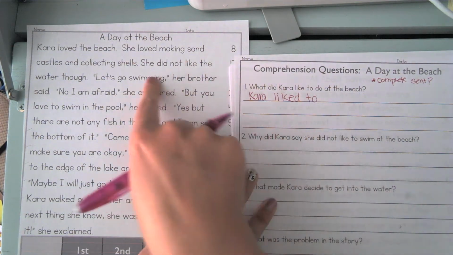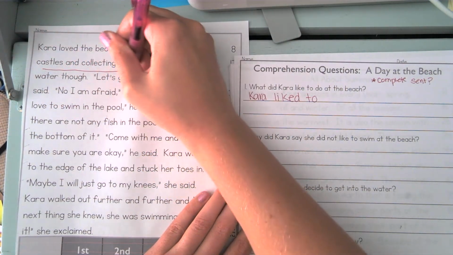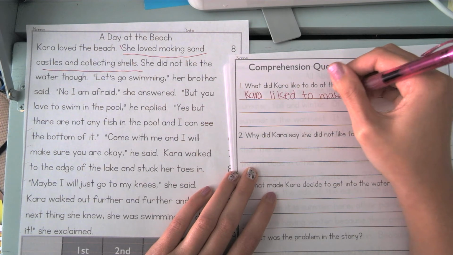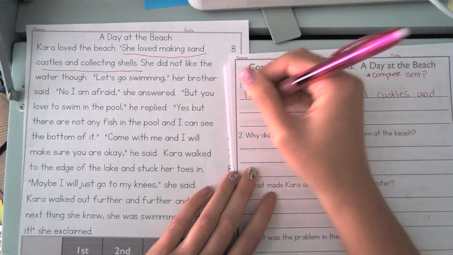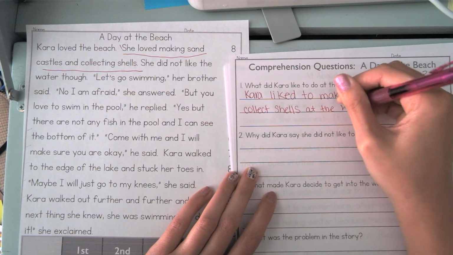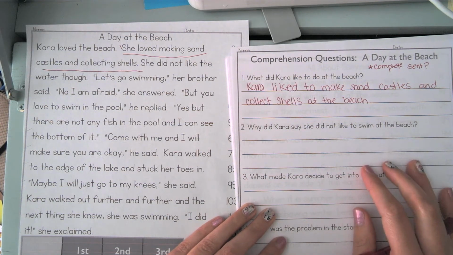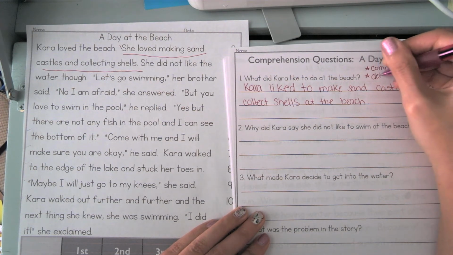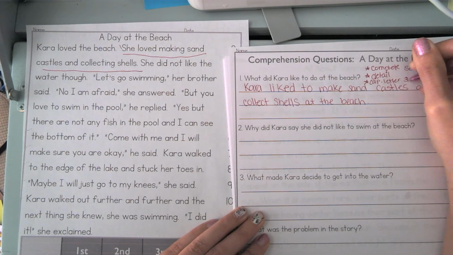Now I have to go back and find my answer. Kara loved the beach. She loved making sandcastles and collecting shells. So I'm going to underline that, and I'm going to put a number 1 next to it because it's my answer for number 1. So Kara liked to make sandcastles and collect shells at the beach. So I used a complete sentence. And the next thing you're going to check is, did you use a detail from the story? And last is, did you have a capital letter and punctuation?